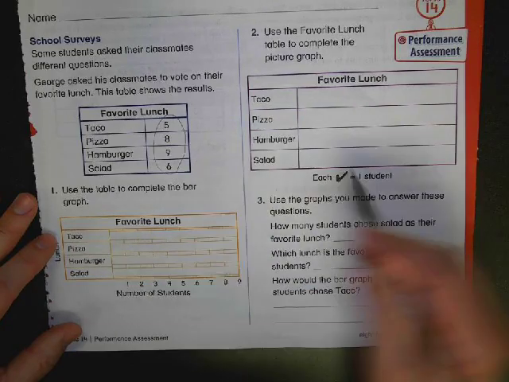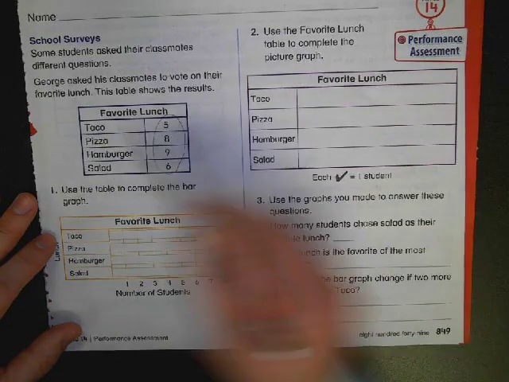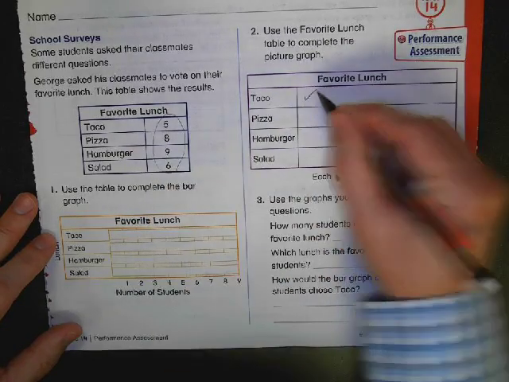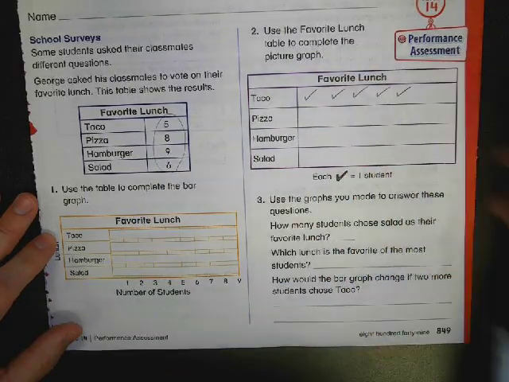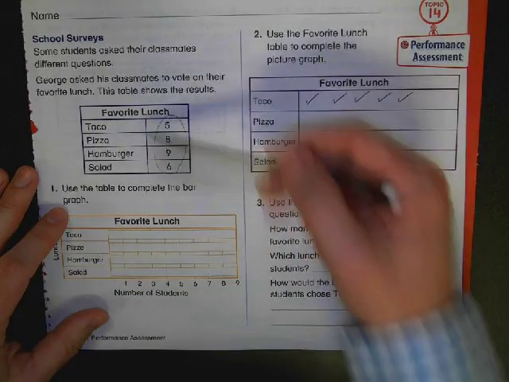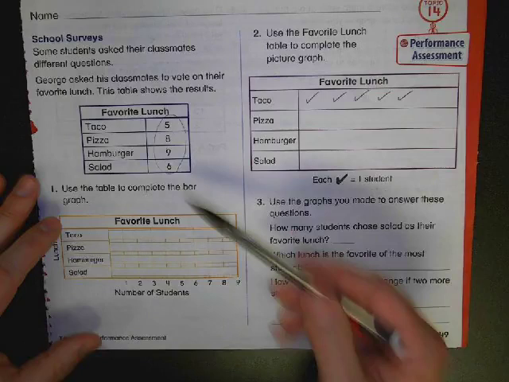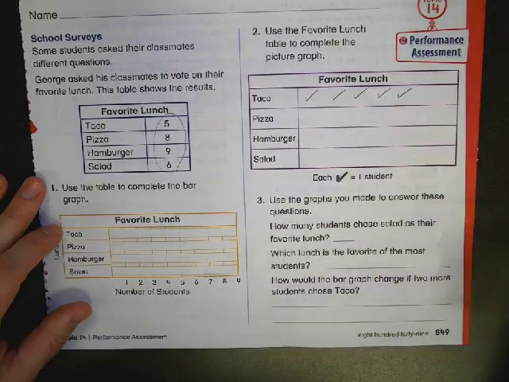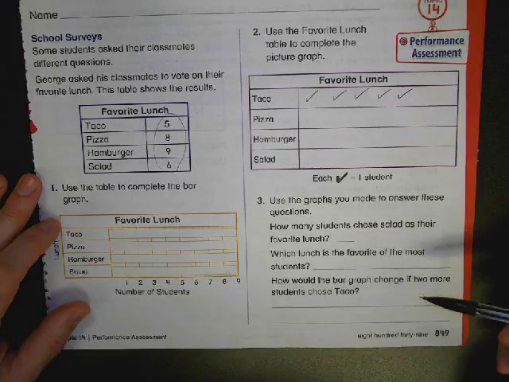Now take that and use check marks to figure out the pictograph. Well, taco is 5, so 1, 2, 3, 4, 5. And then now answer some questions about this and this and this. All this data is the same data. Here's your table, here's your bar graph, here's your pictograph, here's your answers about the information.